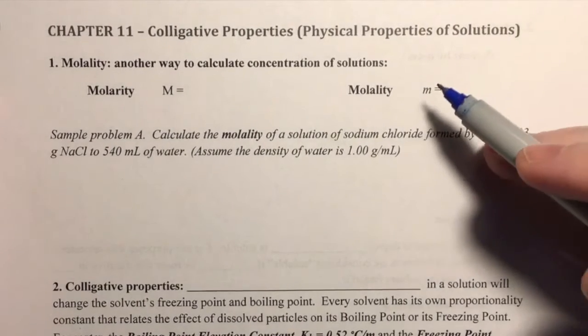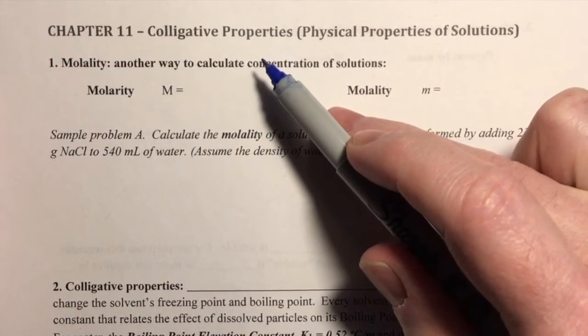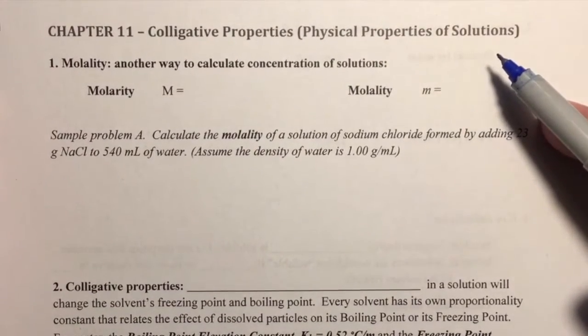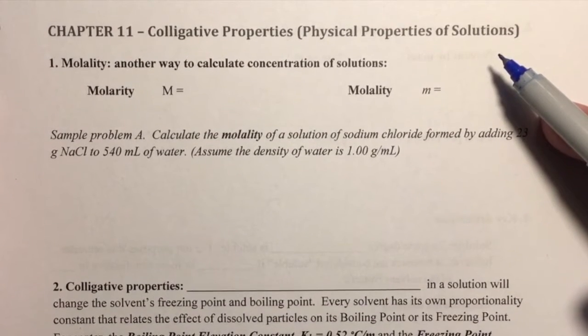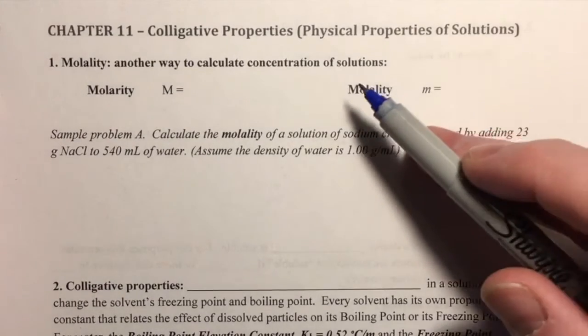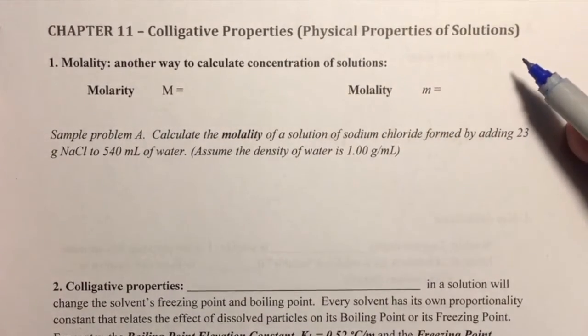Hello students. In this video we're going to start a new chapter on colligative properties. Colligative properties are physical properties of solutions that depend upon the amount of particles that are dissolved in that solution. Specifically, the number of solute particles dissolved in the solution. And these properties are independent, that is, they do not depend upon the specific identity of the solute. It's just dependent on the number of solute particles that you have dissolved in solution. So those are called colligative properties.